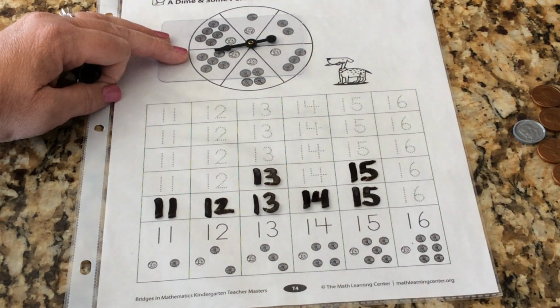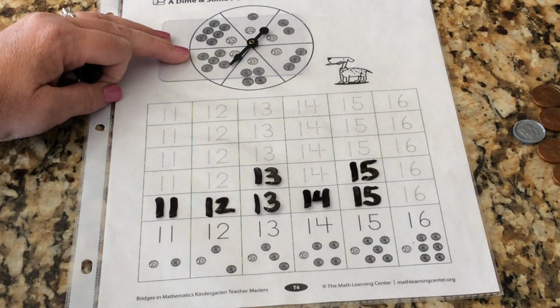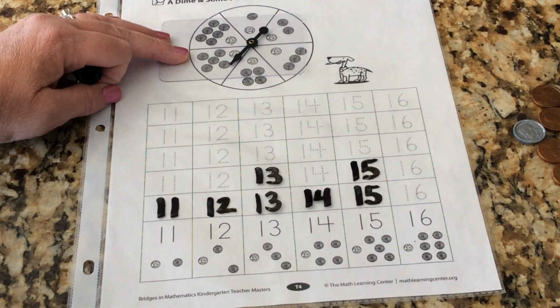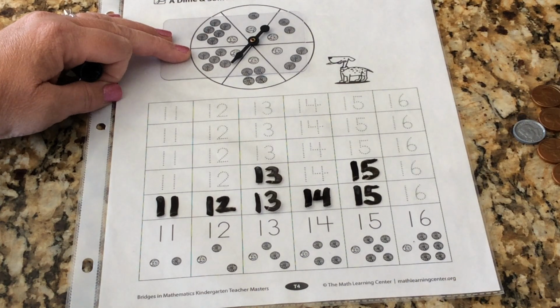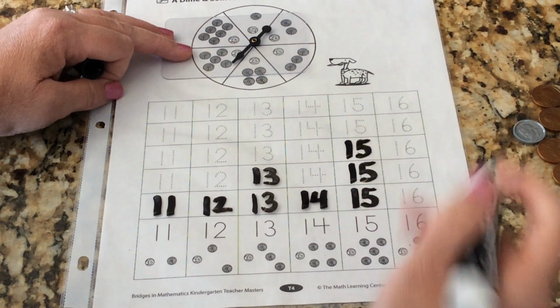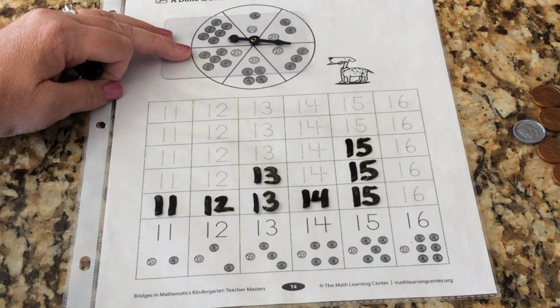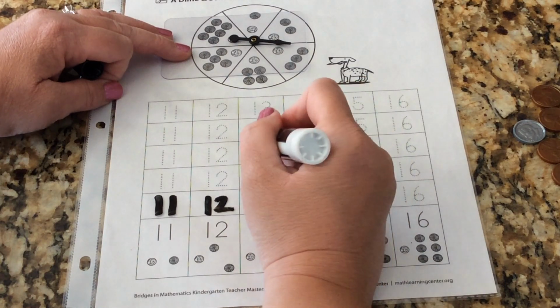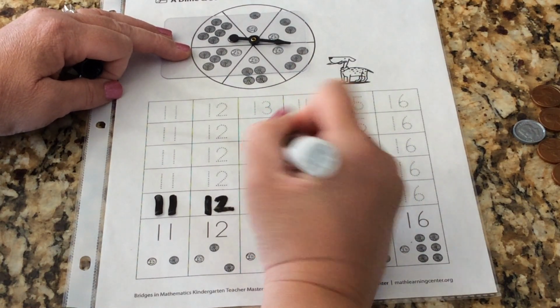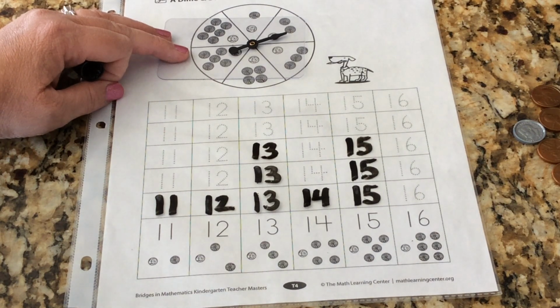So as of right now, 13 and 15 are tied for winning the game. I just spun another dime and 5 pennies, which is 15 again. A dime and 3 pennies. Whoop, 13's keeping it neck and neck here. A dime and 2 pennies.